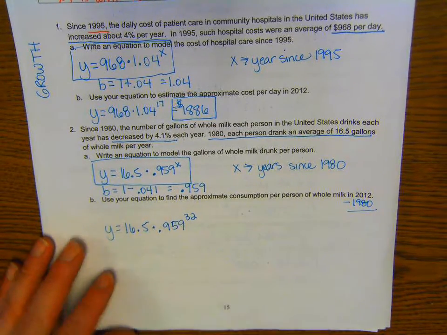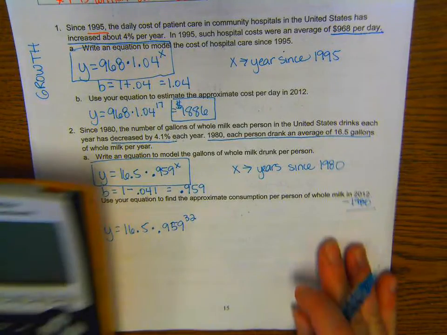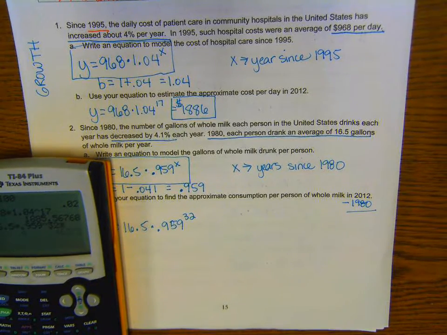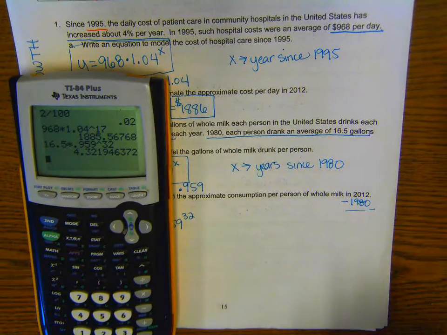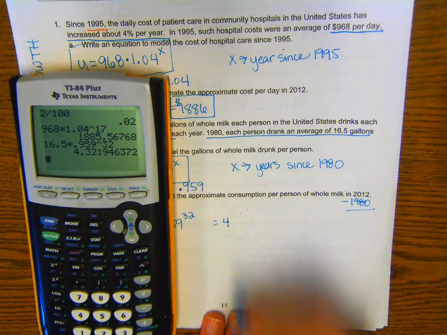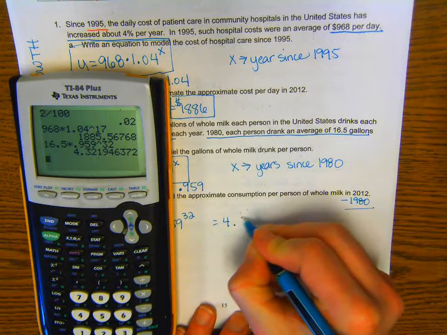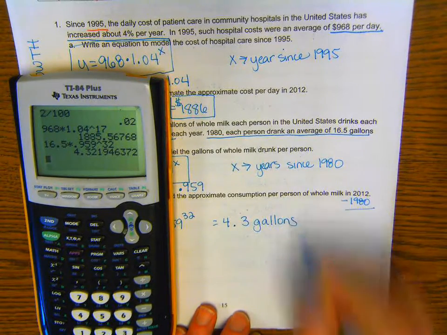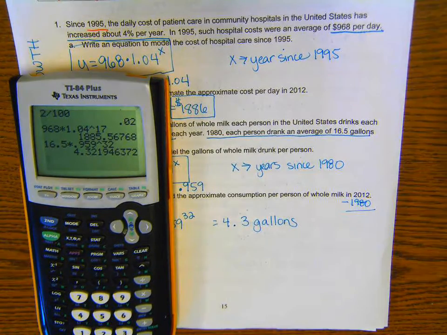All right. So let's see how much the average person drinks in 2012. About 3 gallons. All right. Good.